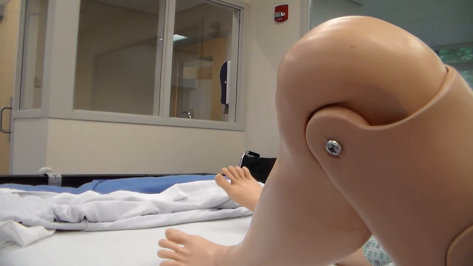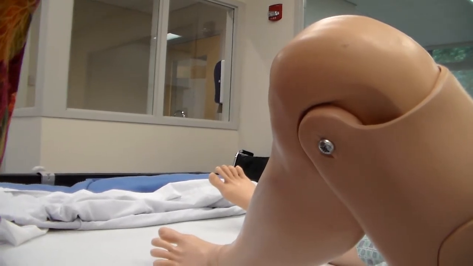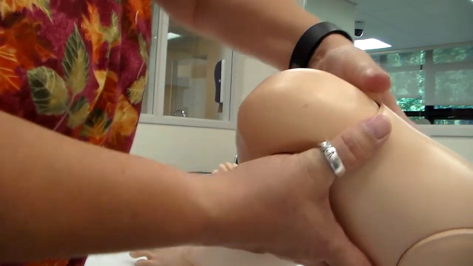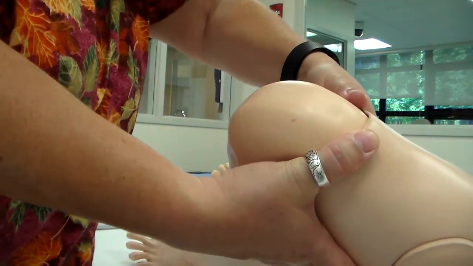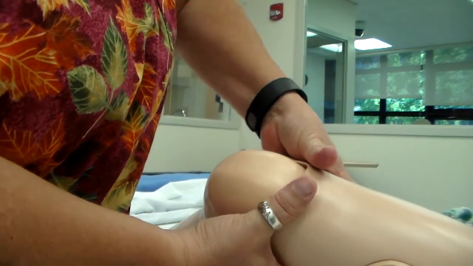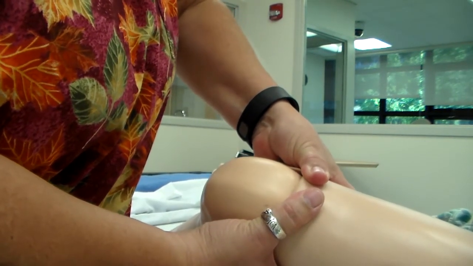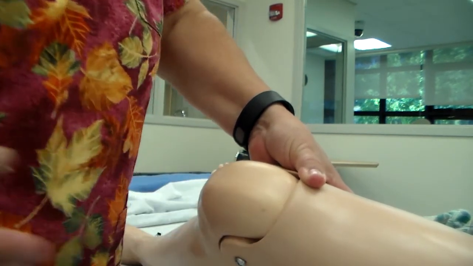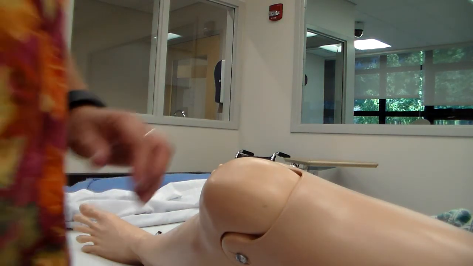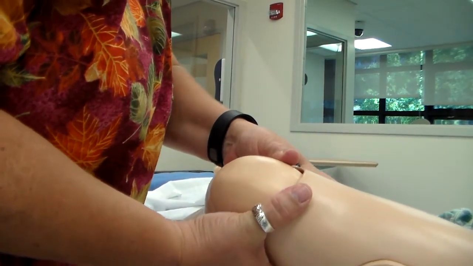Okay, so the popliteal is behind the knee. What we want to do is put our hands behind the knee. You want to flex the leg and put your thumbs on the top of the knee, and you're going to feel behind the knee. The patient's leg actually has to go limp in order for you to feel this, so you've got to tell them to go limp. All right, so that's the popliteal.